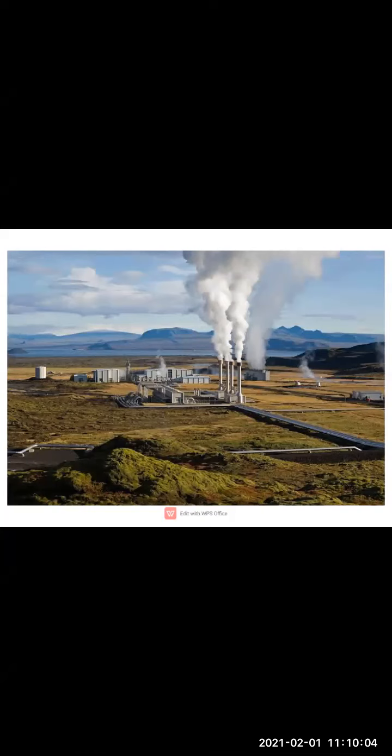Now, the temperature in the Earth's interior increases by 1 degree Celsius at a depth of every 32 meters. So when we move towards the interior of the Earth, after every 32 meters, the temperature of the Earth's interior increases by 1 degree Celsius.